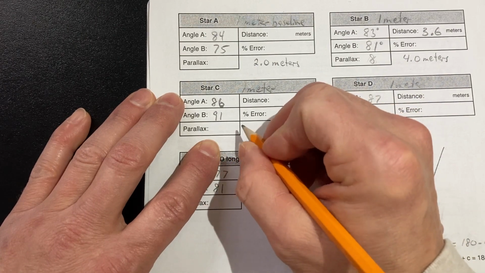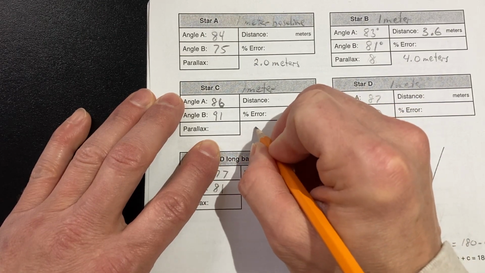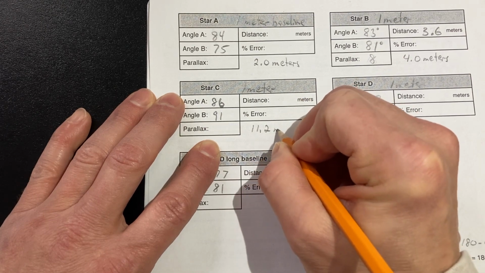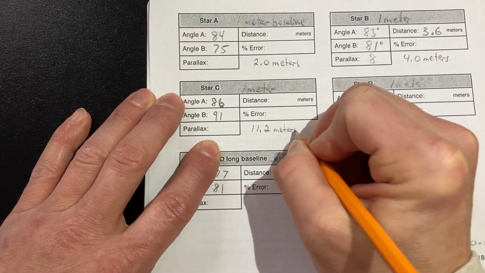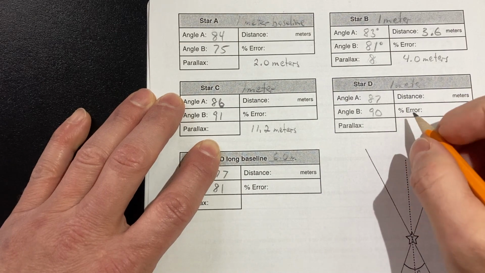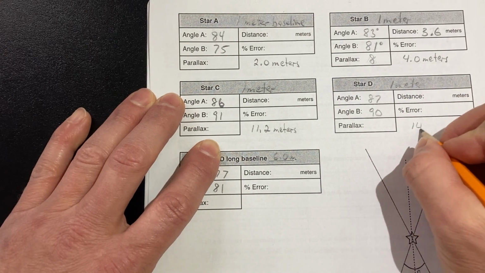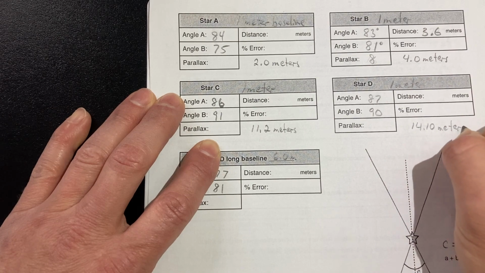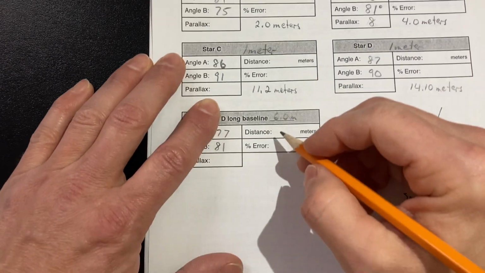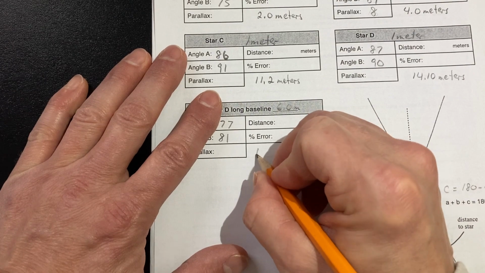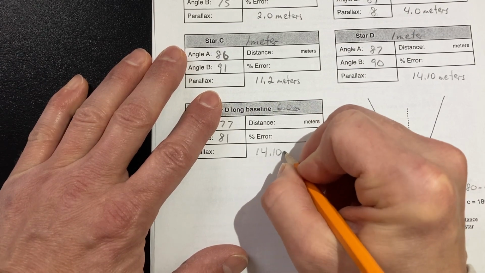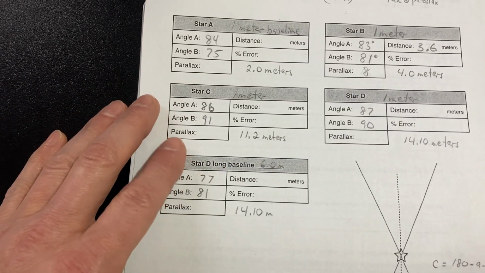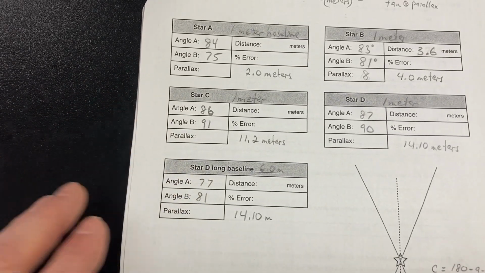Star C, its actual distance, 11.2 meters. Star D, its actual distance, 14.10 meters. And this is star D as well, but using a different baseline. Okay, so work out your percent errors there. See which ones you got closer on.